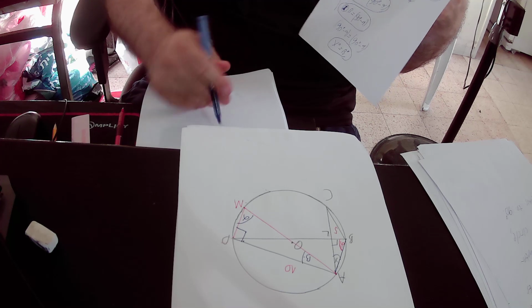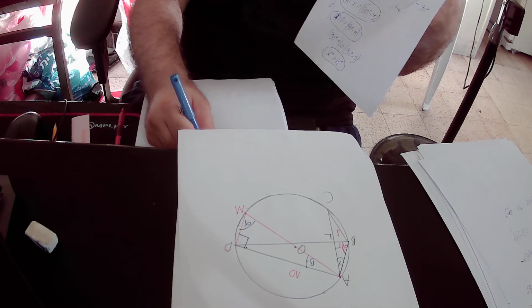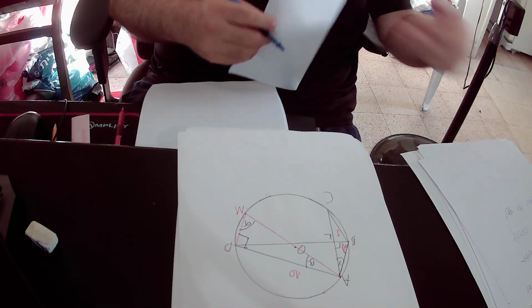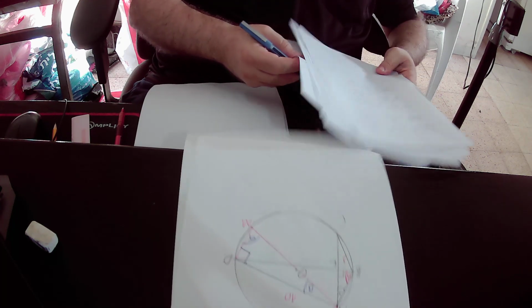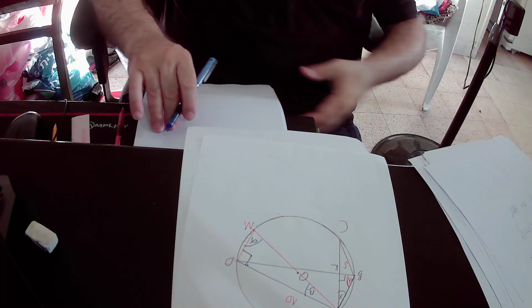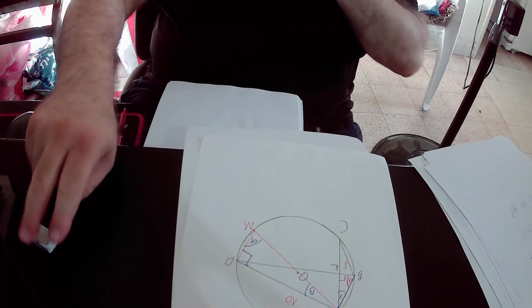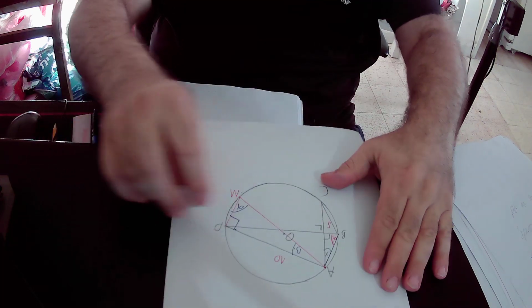Okay, we got that angle X equals angle beta. So actually, instead of X, I will write beta because X equals beta.